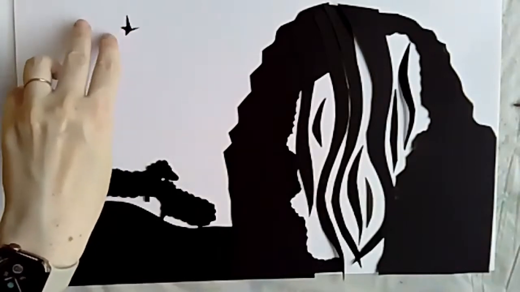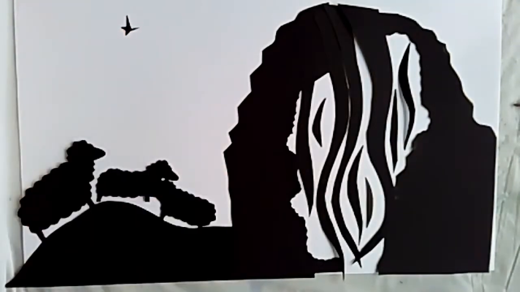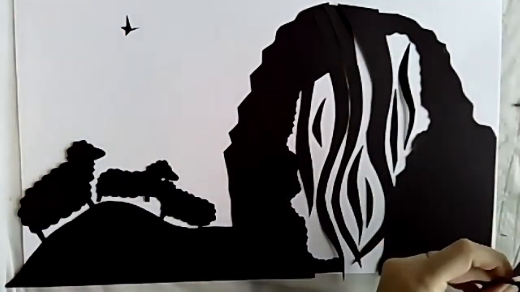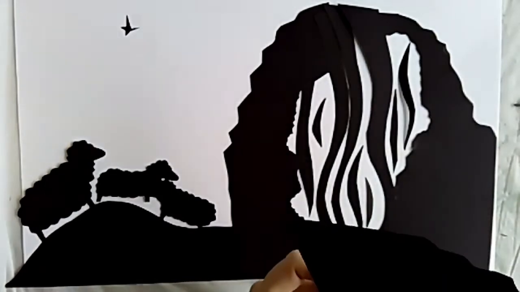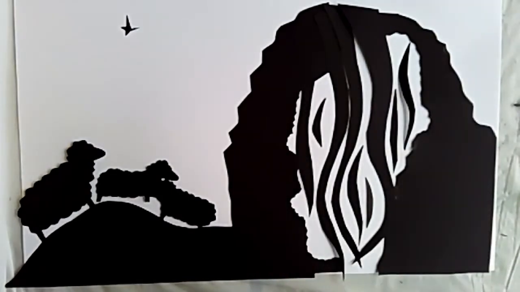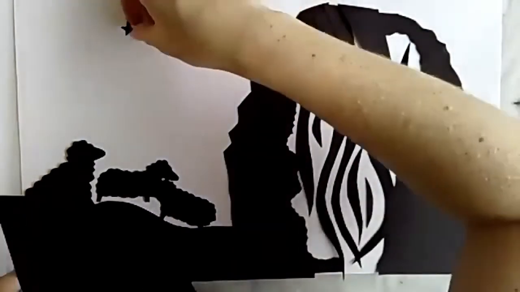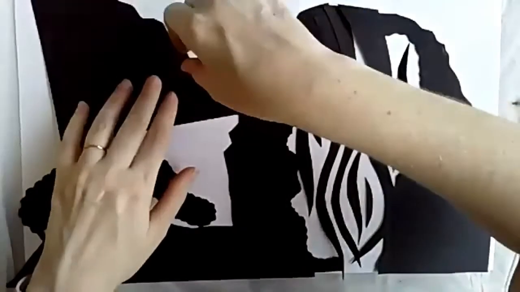Oh, and that's a little kria, a little bird. Lots of little birds. Krias are like Arctic terns, so Arctic birds. In fact, I'm going to take this little bird and trace him because I'm going to do a couple of them.